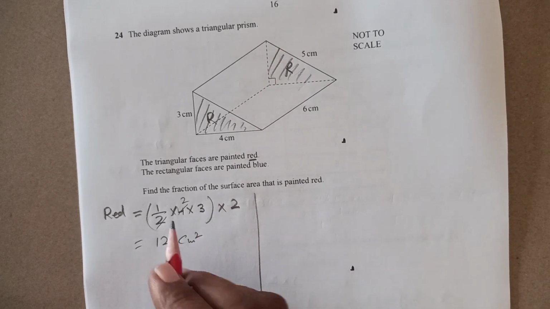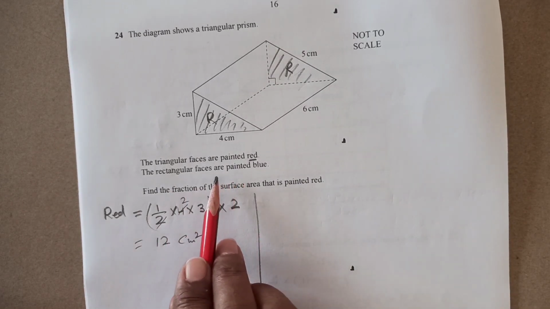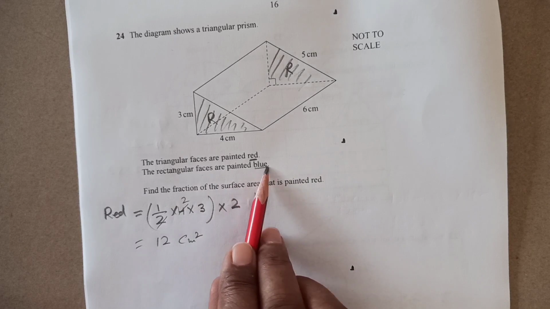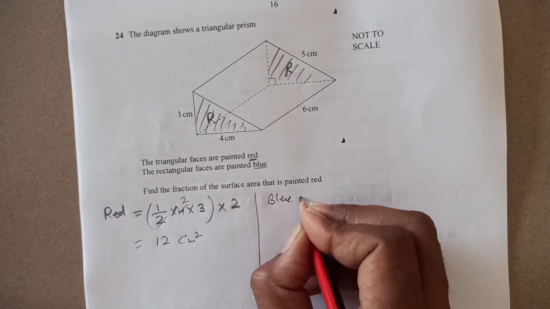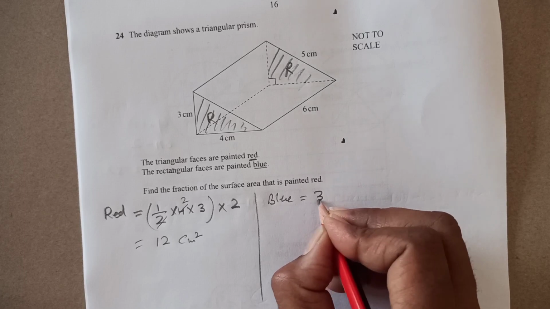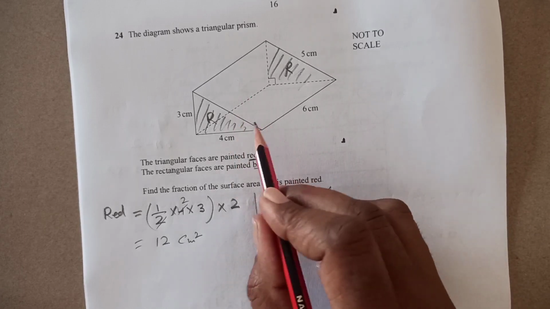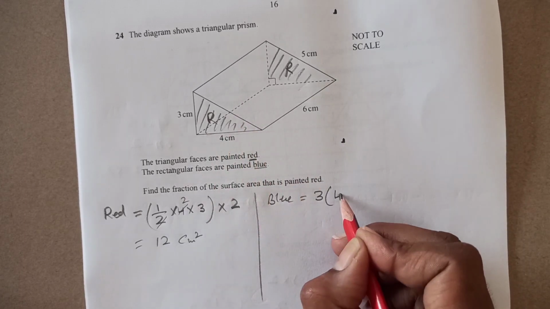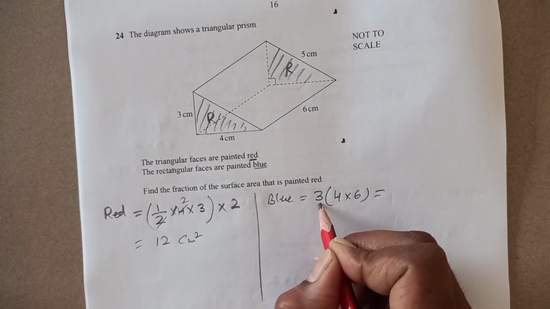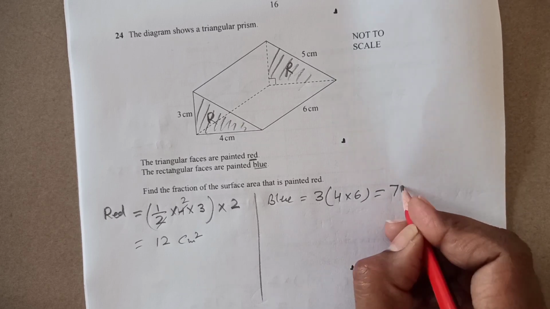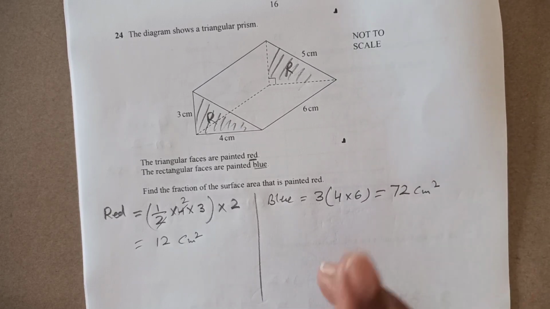Now we are looking at the rectangular faces painted blue. So let's say the blue area, we have 3 rectangles, right? So one rectangle is 4 times 6, so 4 times 6 is 24, 3 times 4 is 12, times 6 is 72 centimeters squared. So this is the blue part.